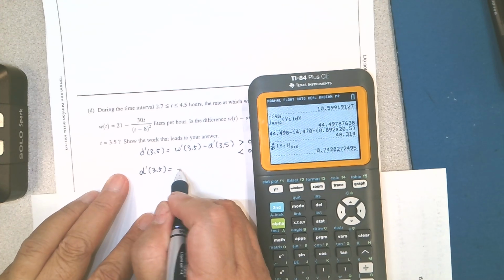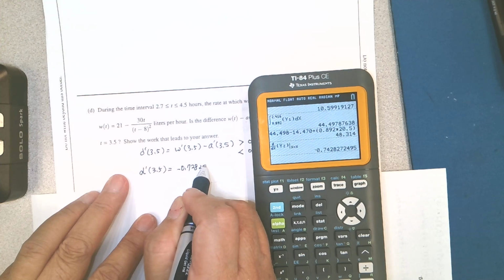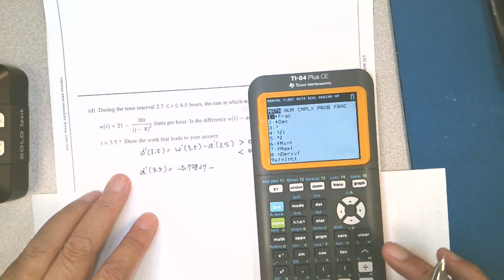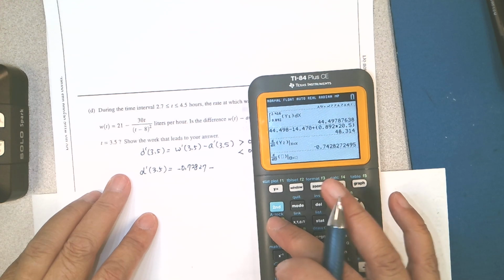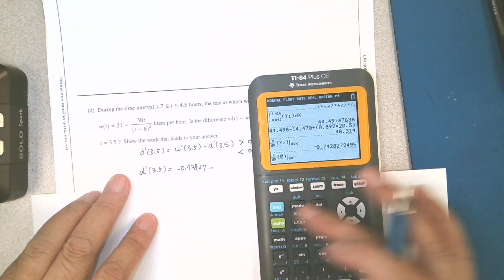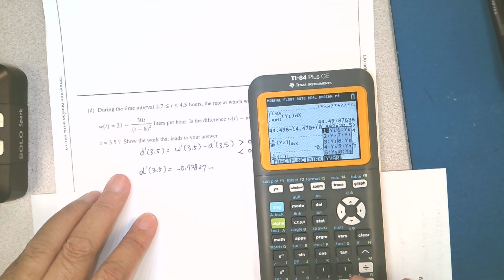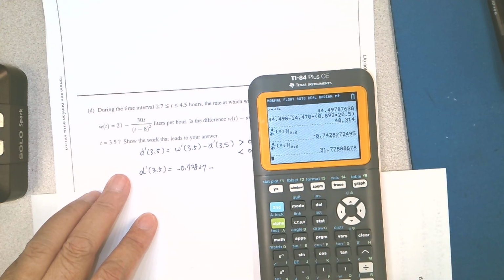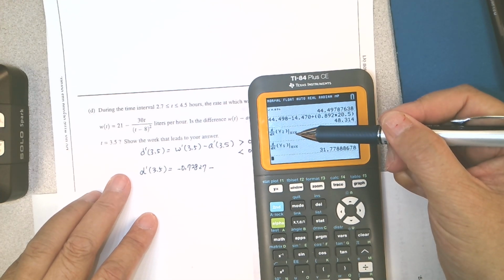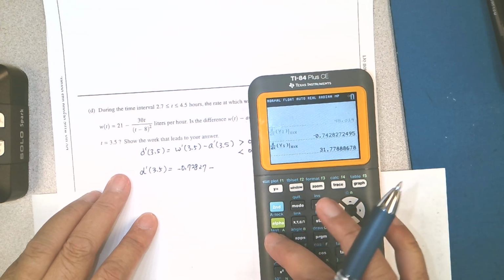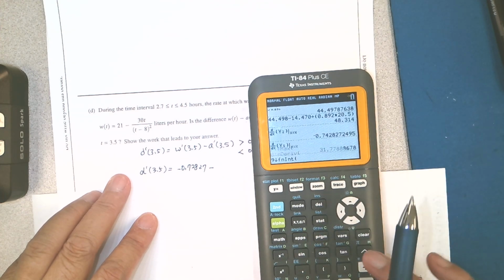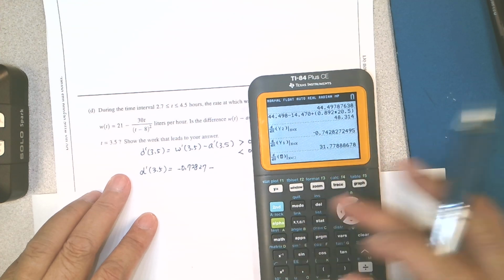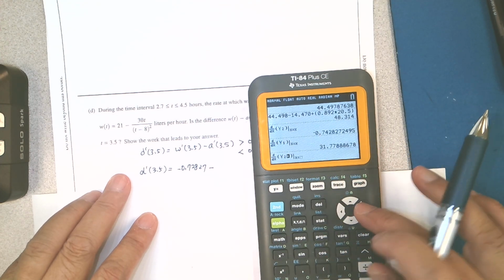So we have negative 0.72827, and then minus the derivative of A, x, alpha trace 1, and dx. Oh no, I need to put 3.5 here. I forgot to put 3.5 here. Alright, let's do it again. x, alpha trace 2, and then 3.5.